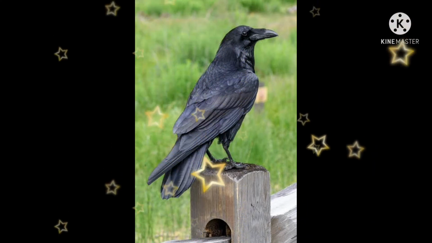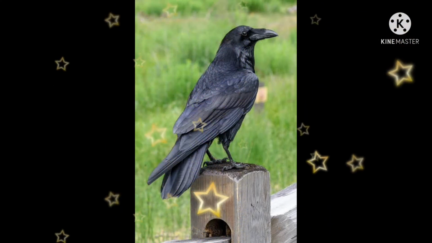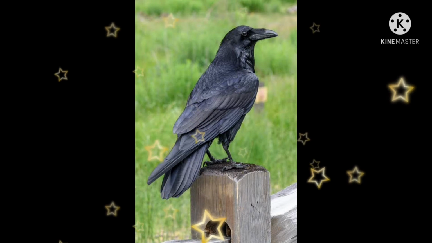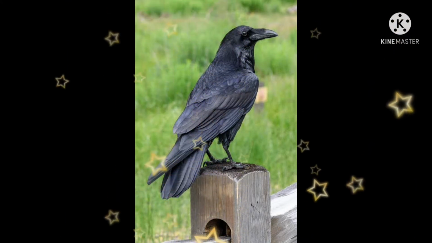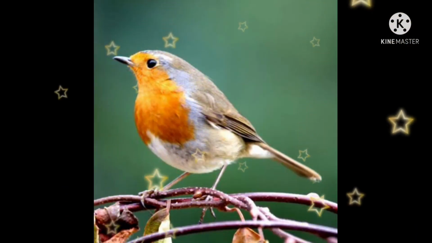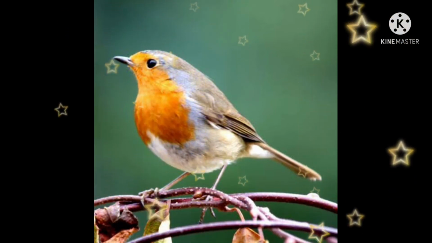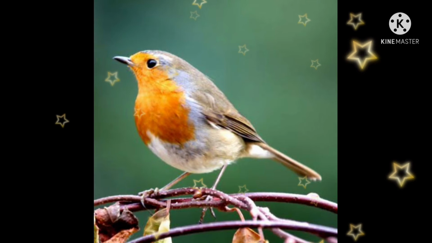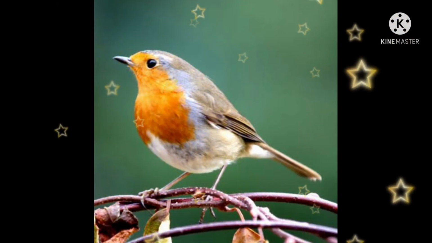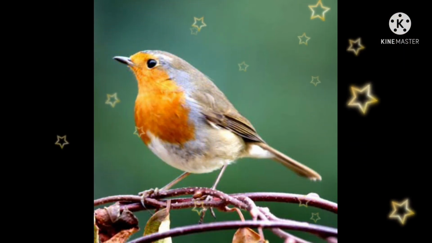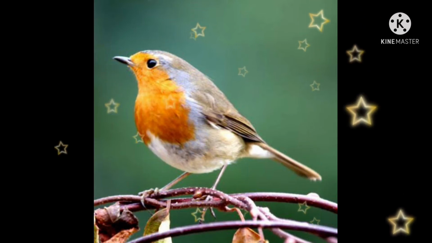Okay, so this is a raven. R for raven. Okay, next you can see a small bird. It looks very beautiful with a small beak and tiny legs, right? The name of this bird is robin.